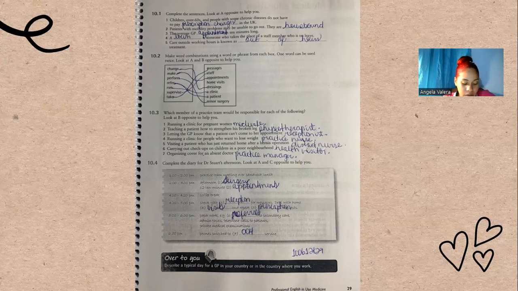Complete the schedule for the doctor's afternoon. Look at A and C opposite to help you. At 2 p.m., lunch overtime. Afternoon surgery, 20-minute appointments. At 4:20 p.m., coffee break.